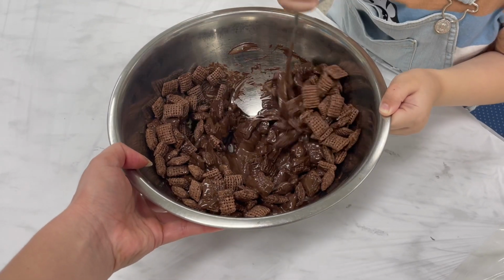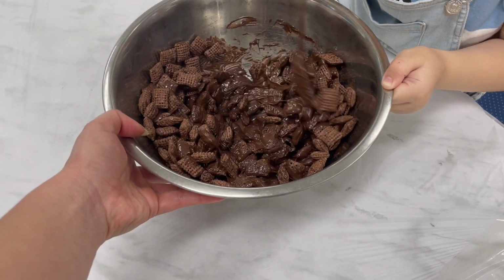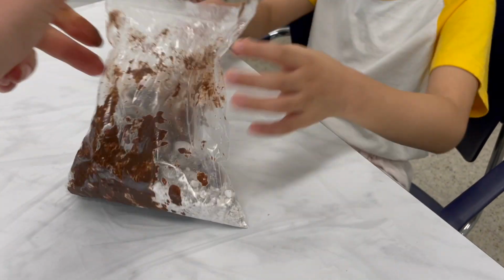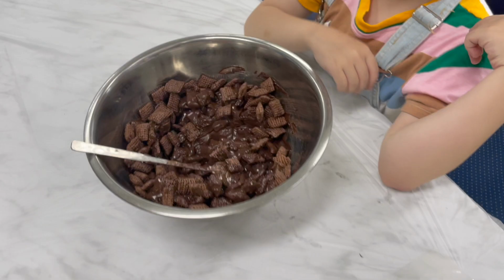Good job. Very nice. I wash the Yeah, you can wash your hands. Shake, shake, shake, shake. Do you want to shake it? Your turn to stir it.